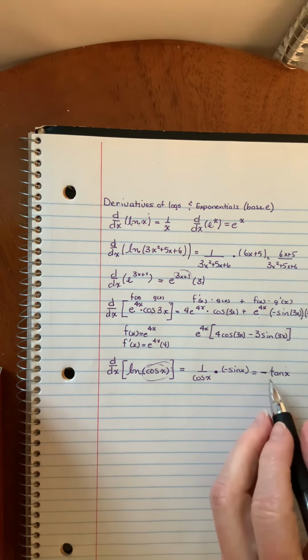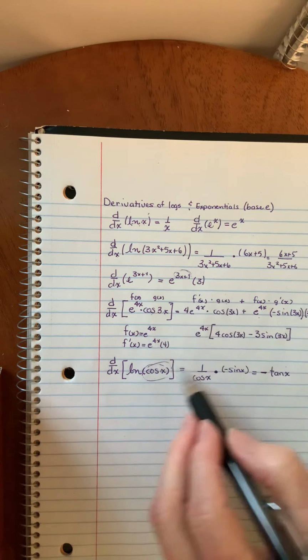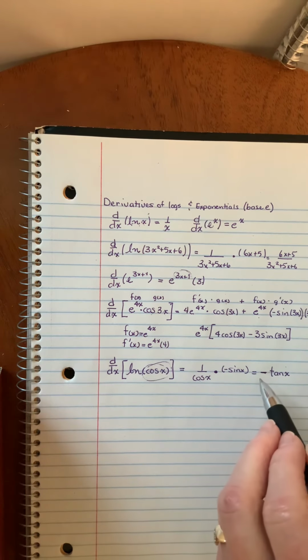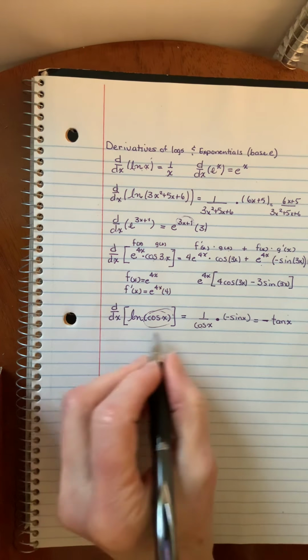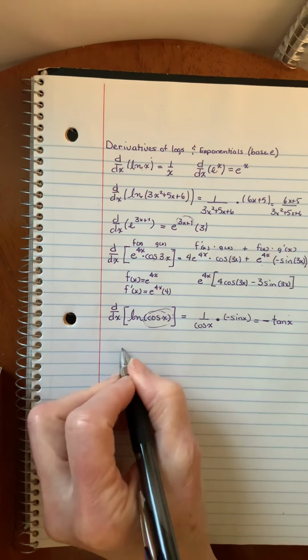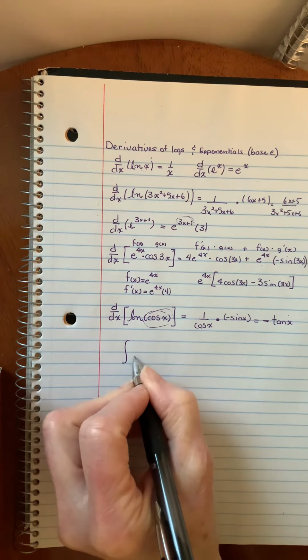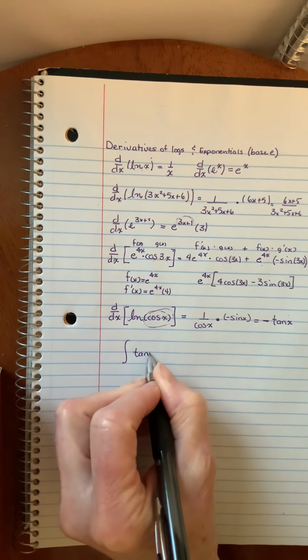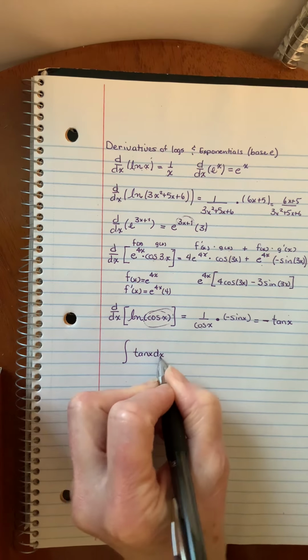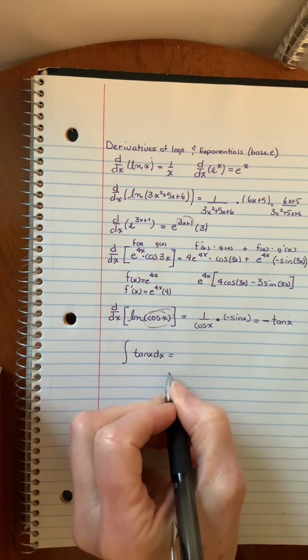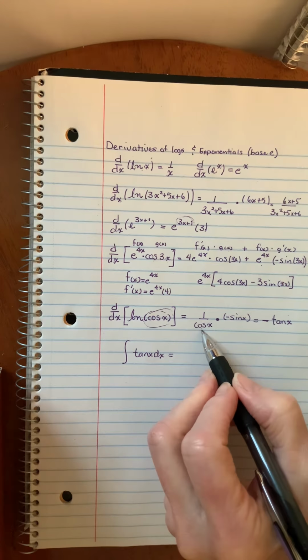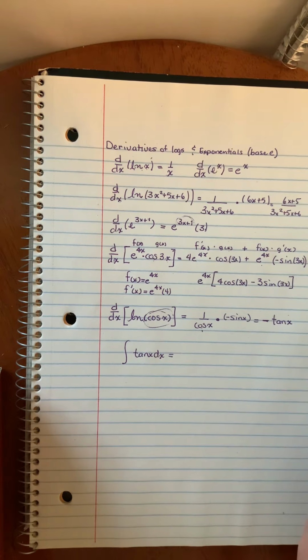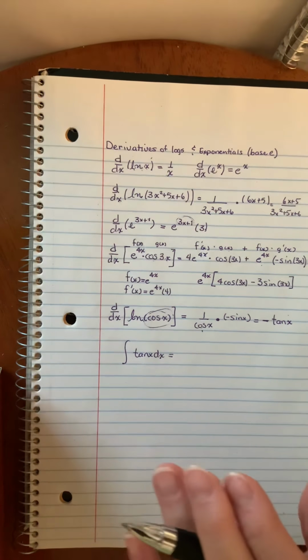So if you wanted to look at these the opposite way, you could actually integrate now. If you wanted to integrate, and I'm going to take the minus off, but let's just look at this. If I want to integrate the tangent of x dx, then I know what the answer is going to be because I've got this. Now, the answer to integration tends to always have an absolute value in it, so be careful with that.